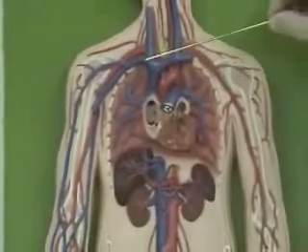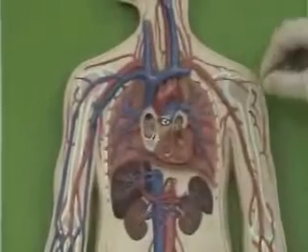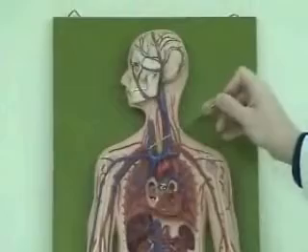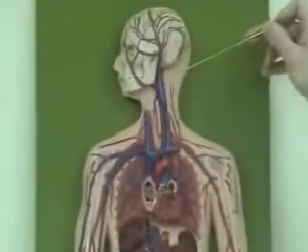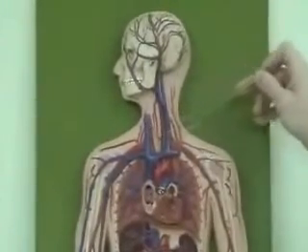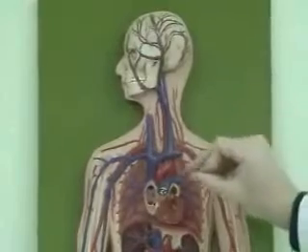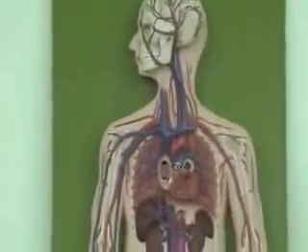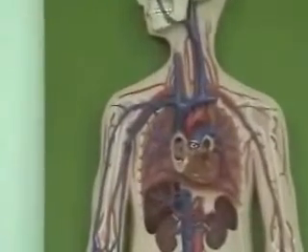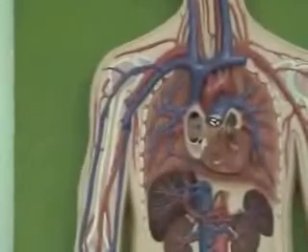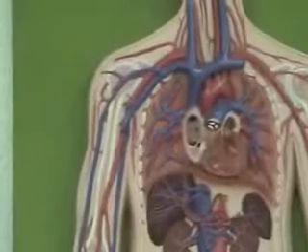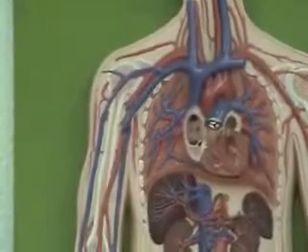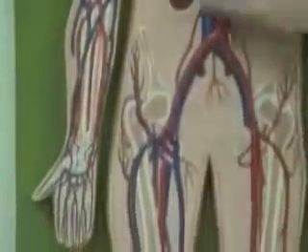Now I want to focus on head and neck and upper extremities. Here we have the jugular veins coming down to the brachiocephalic veins. We have an internal and external jugulars. But mostly I want to focus on this upper extremity. This shows the superficial veins of the upper extremity, and they're fairly important because of phlebotomists drawing blood, giving blood transfusions, blood donations.